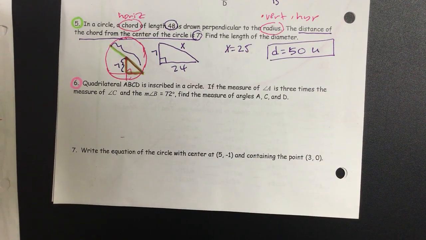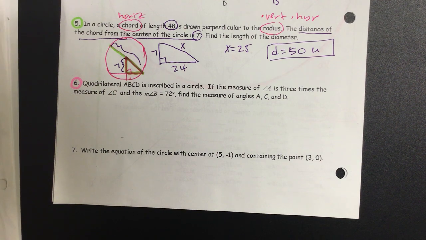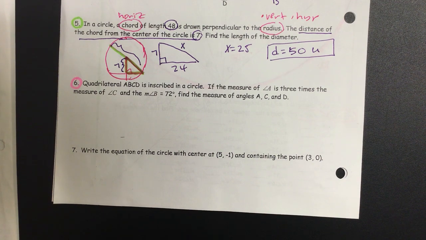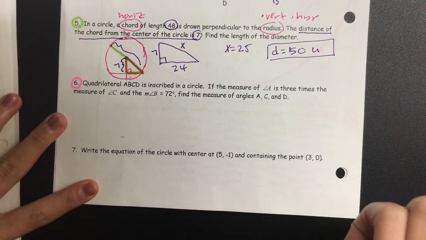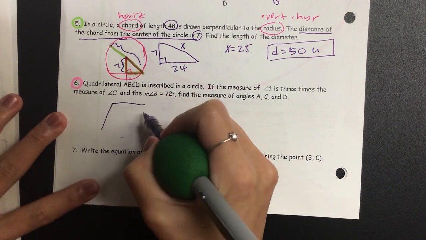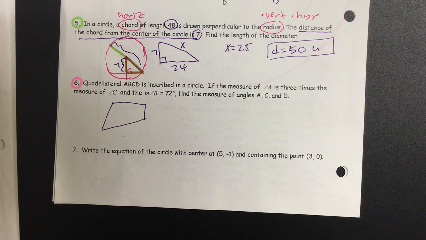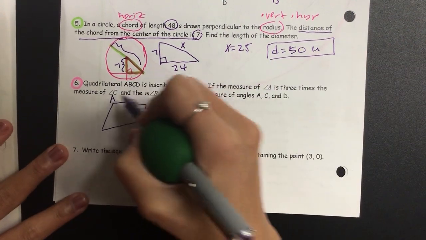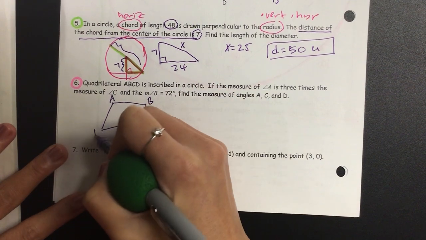Quadrilateral ABCD is inscribed in circle. If the measure of angle A is 3 times the measure of angle C, and the measure of angle B equals 72 degrees, find the measures of angle A, C and D. Did it say specifically what kind of quadrilateral? Just draw a random one. As long as it's got 4 sides, I don't care what you draw. So then it says measure of A. So I should name this A, B, C, and D.